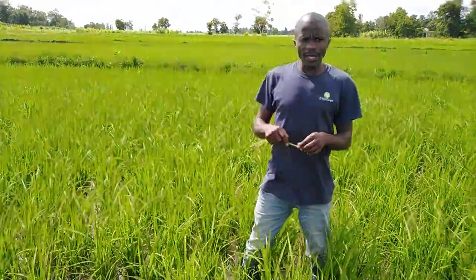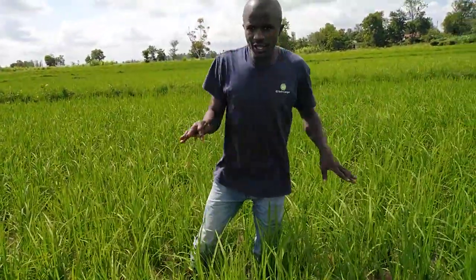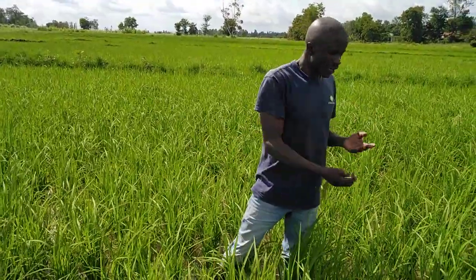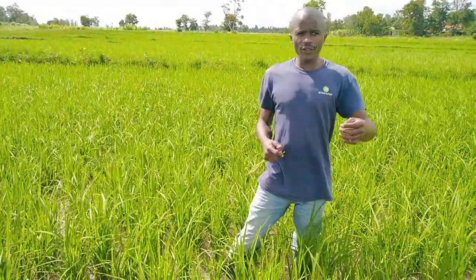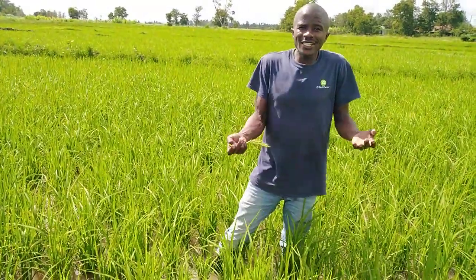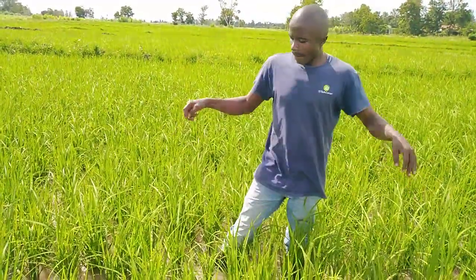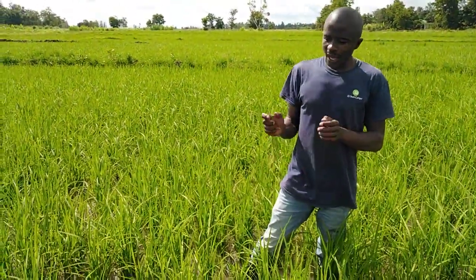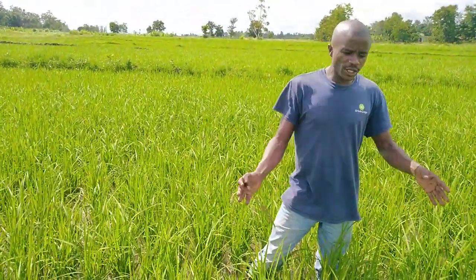You may keep asking yourself whether a lot of water can affect the rice. It cannot. Rice thrives very well in wet conditions, though currently, because of technology, we also have some rice fields which don't need a lot of water. They are just planted like maize, need less water, and grow well. But for this variety, the water has to stay here, unless we want to apply fertilizer. That's when we remove water. After application, we bring back water.